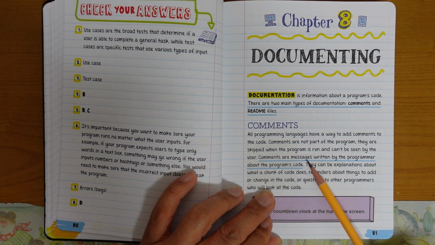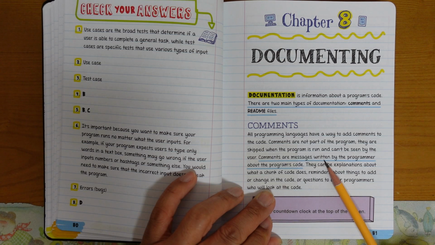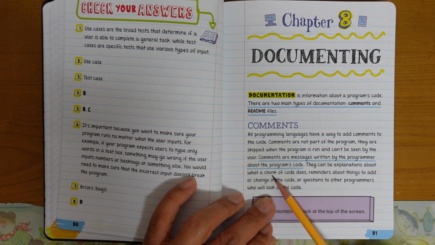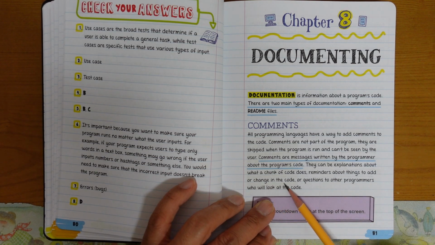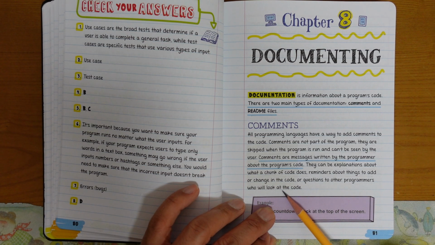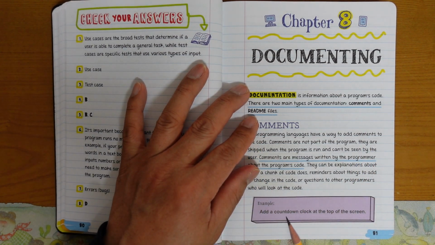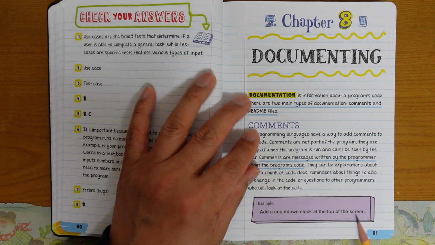Comments are messages written by the programmer about the programmed code. They can be explanations about what a chunk of code does, reminders about things to add or change in the code, or questions to other programmers who will look at the code.